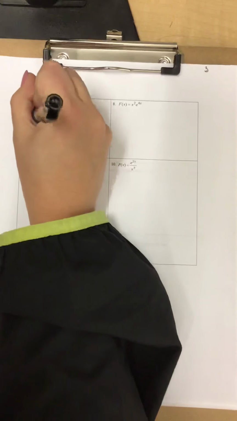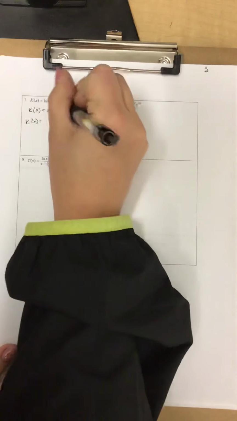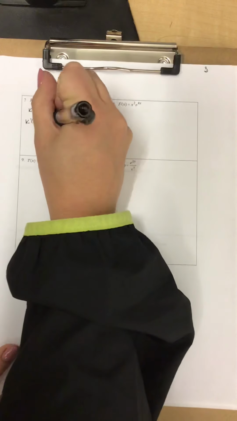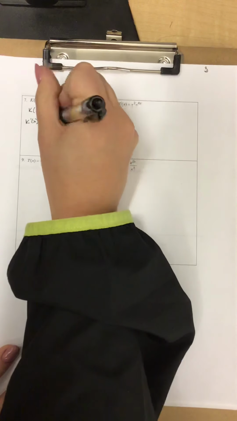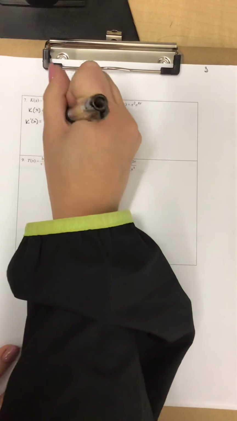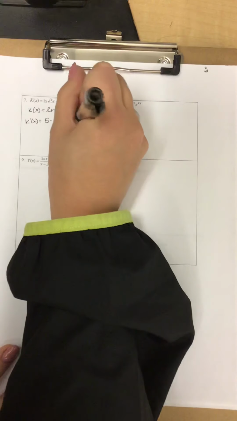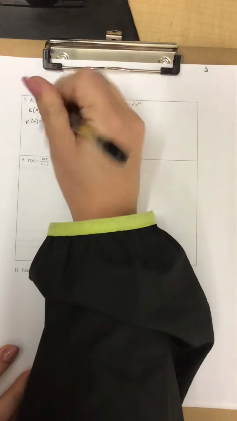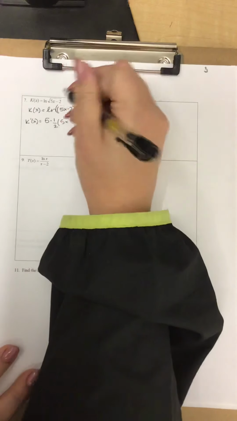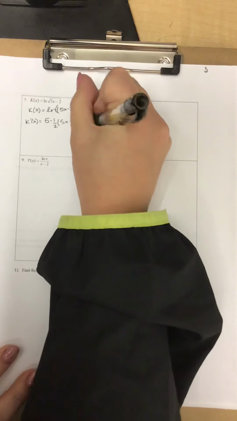So to begin, you're going to start with the derivative of the innermost function, which we already said is 5x minus 2. So the derivative is 5. From there, we're moving to the next function. So we've got 1/2, leave the inside alone, subtract 1, so the negative 1/2. And then times the derivative of the outermost function. The derivative of natural log is 1 over whatever is in there.